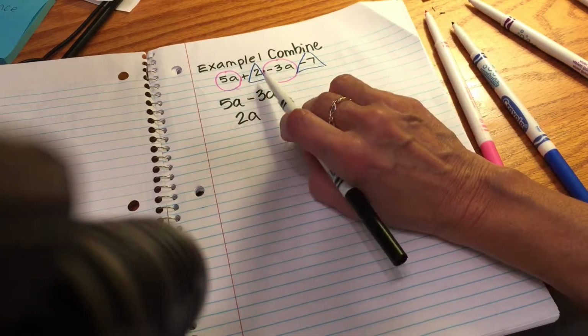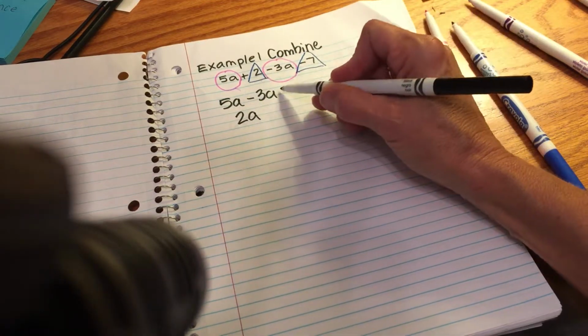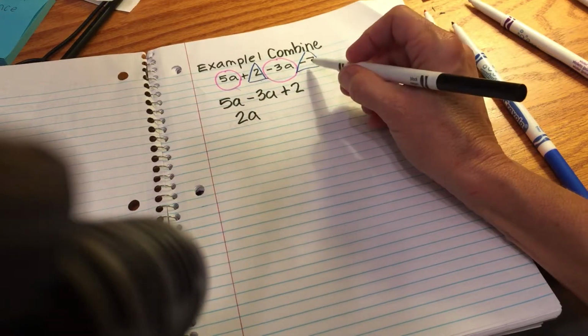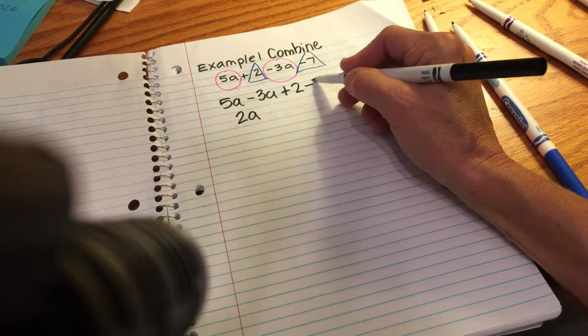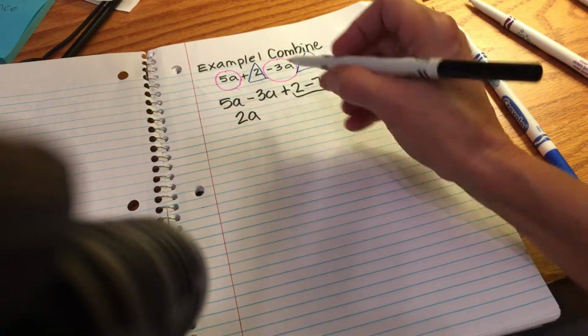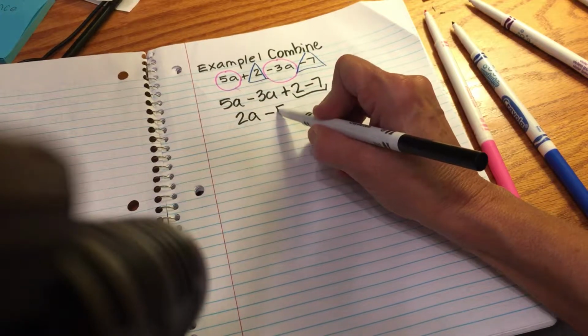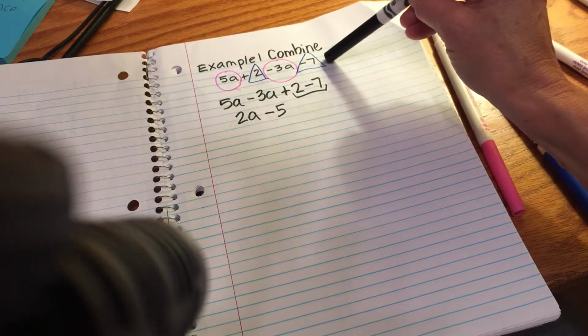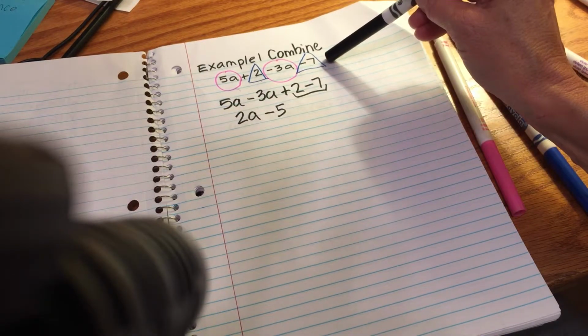Now let's look at these two. We have 2, I'm going to put plus because there's a plus there, 2 and negative 7. Let's combine these two because they are like terms, and I get negative 5. So that's an example of a basic, simple little problem combining like terms.